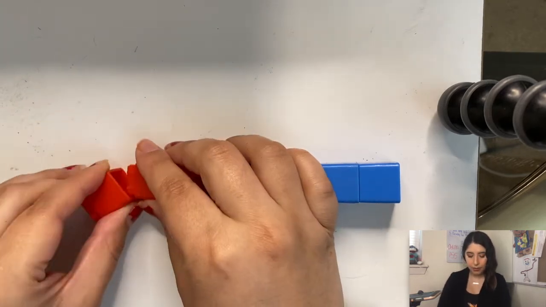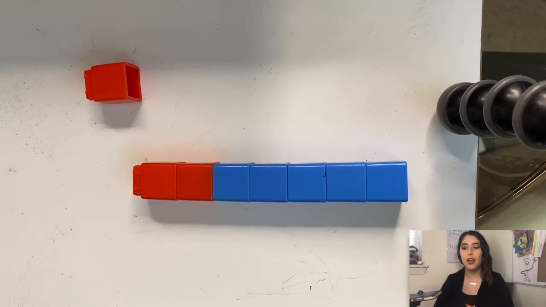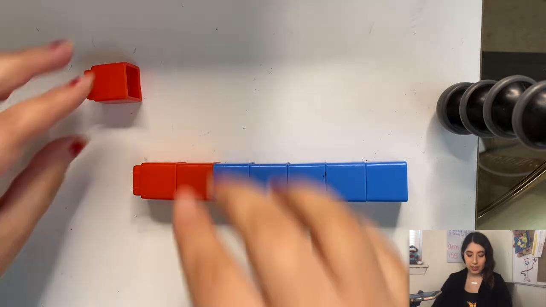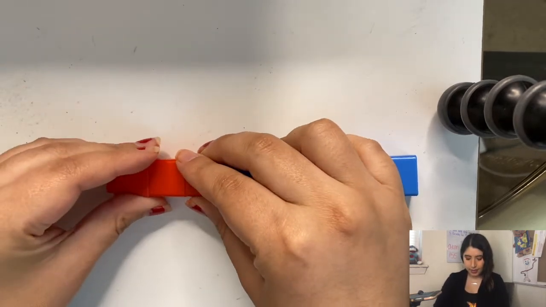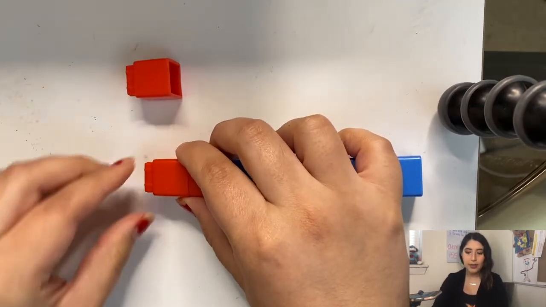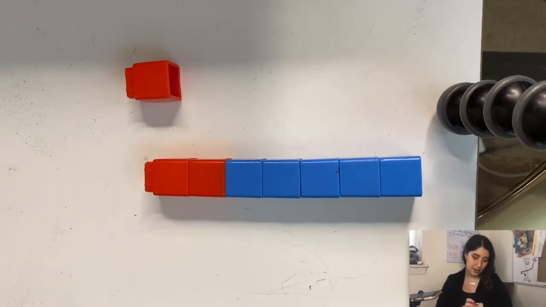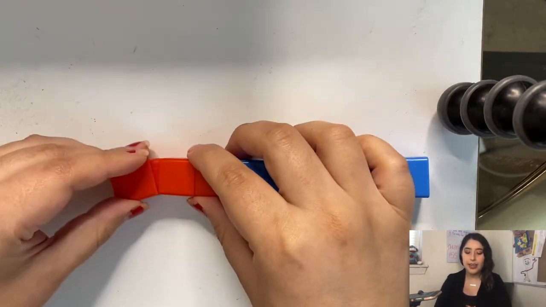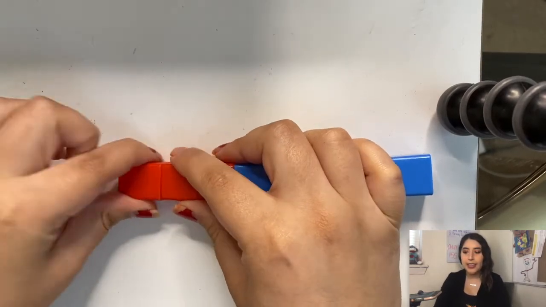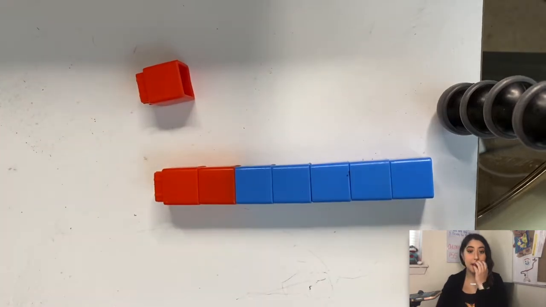If I break one off, how many are there now in my stick? 7. So 8 take away 1 is 7. Let's say that again. 8 take away 1 is 7.